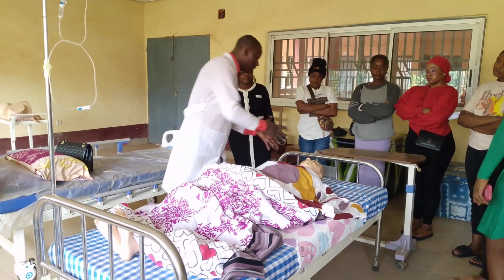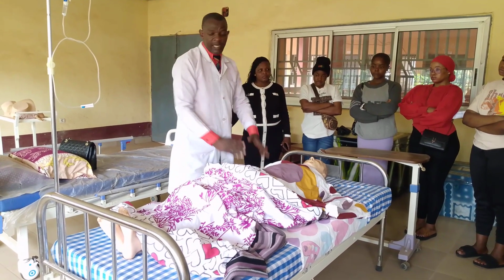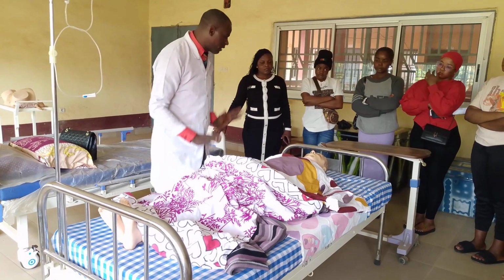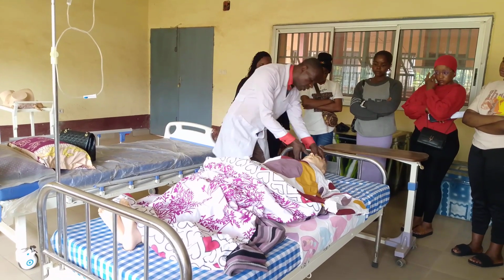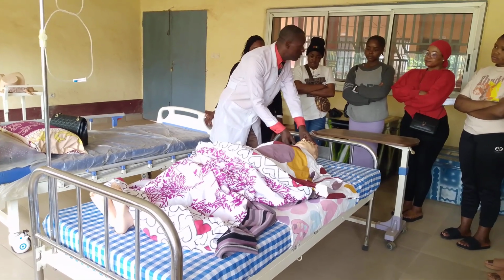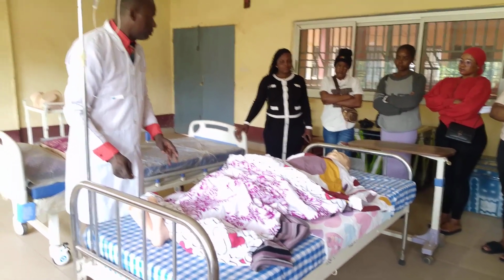I can only tilt like so to the head of the woman and come back. I can only tilt like this to the legs and come back. You are not expected to take steps 1, 2, 3, come to the head. That's why you see a lot of medical personnel do wrong. And then you see they move again to the legs, it's wrong.